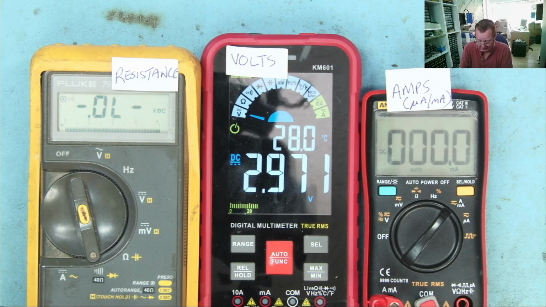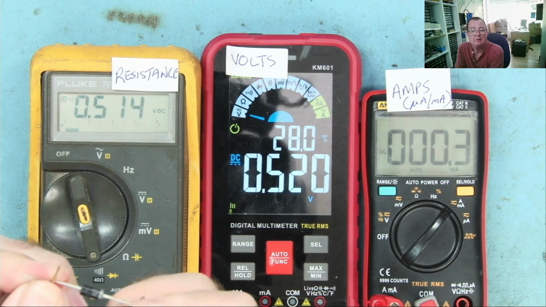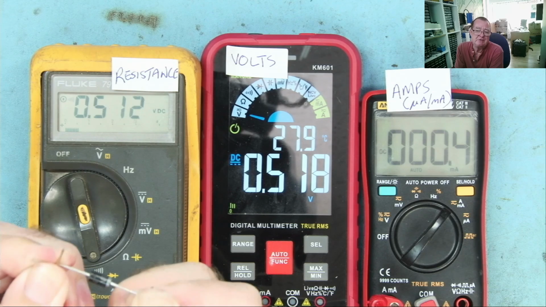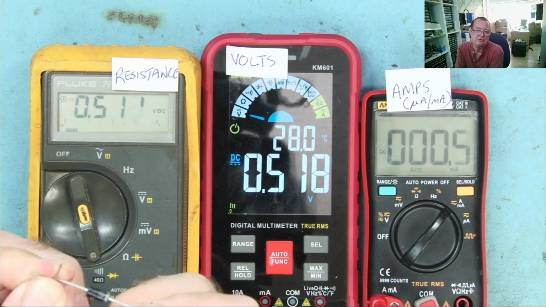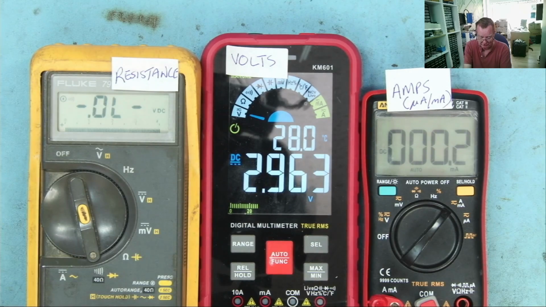Let's look at a normal rectifier diode. And you'll see 0.5 milliamps, 0.6 milliamps. So the current is very similar to what we had in the short, and this is measuring the voltage across the diode. Let's take a Schottky diode.